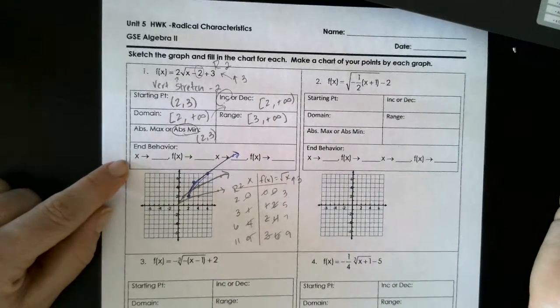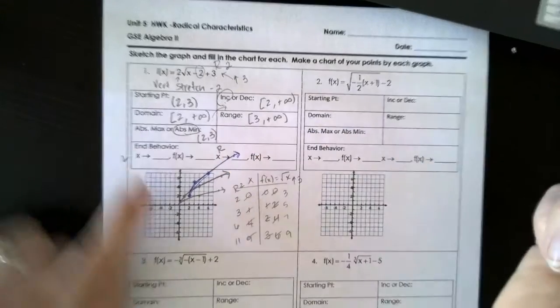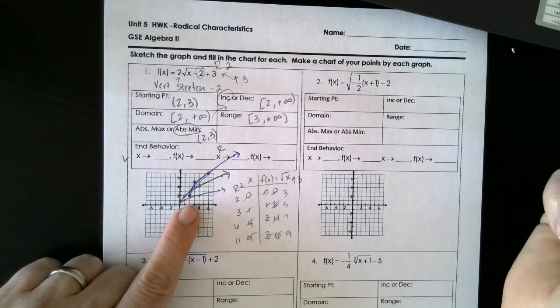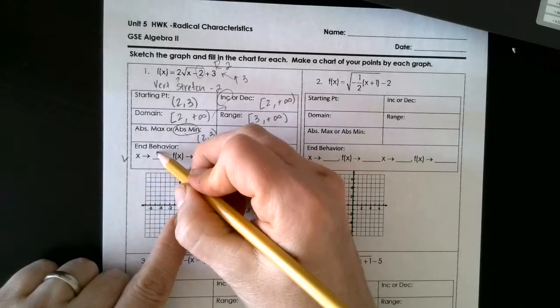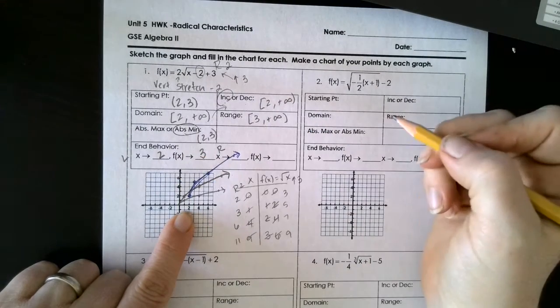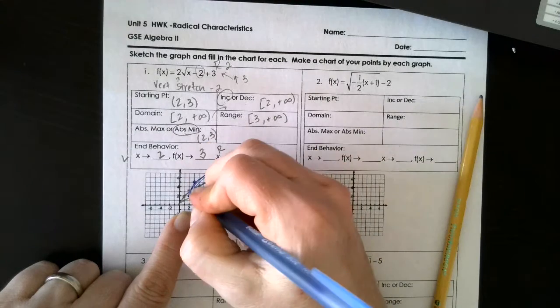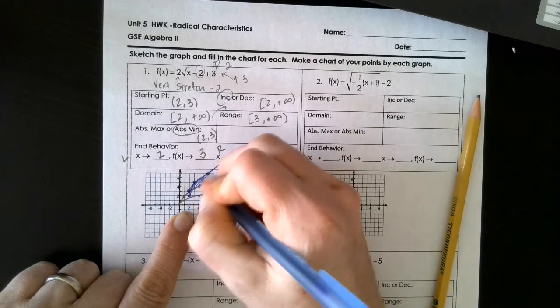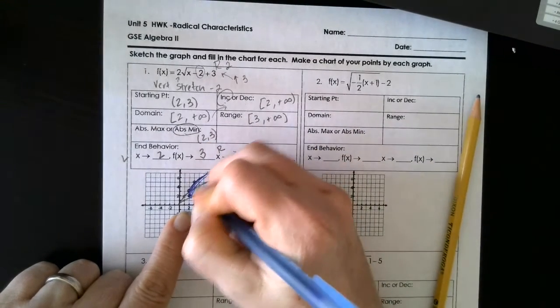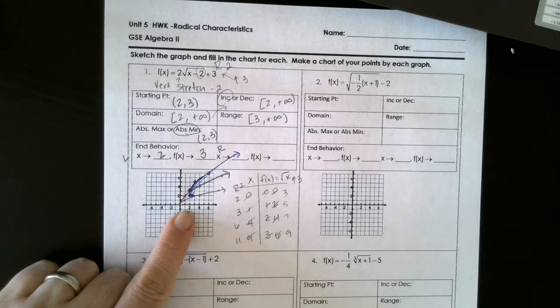Then for my end behavior, I'm going to look to the left and I'm going to look to the right. On the left, I don't go to negative infinity. The farthest to the left I go is the x value 2, and it has the y value 3. I think I missed that point. My apologies. My point should be there. This is why you don't do math in pen. So 2, 3 is the farthest point on the left.